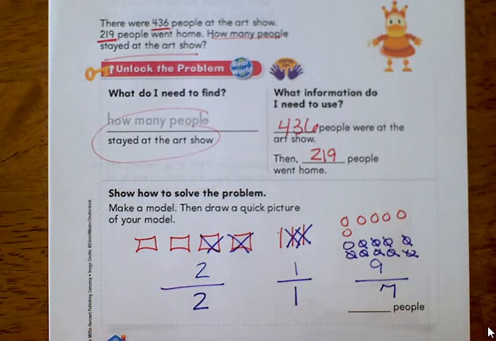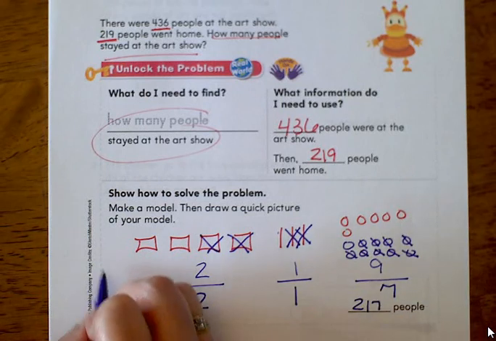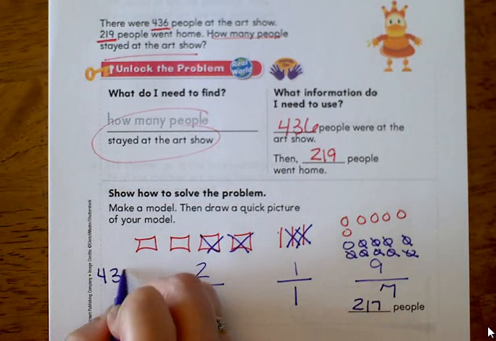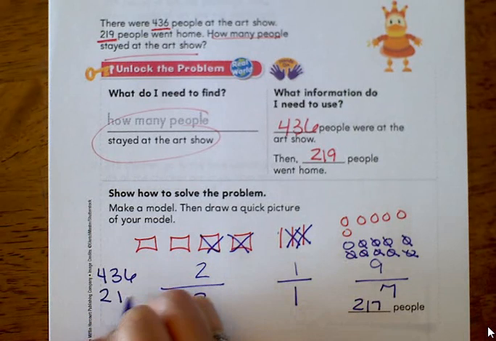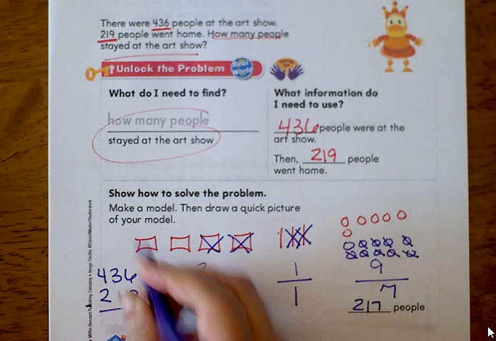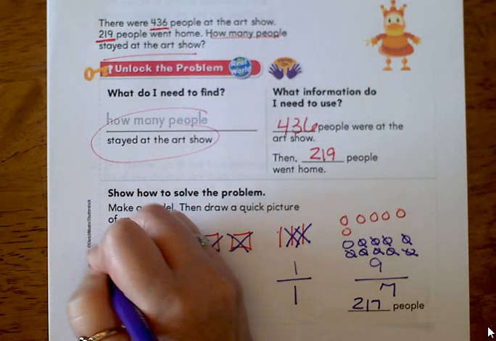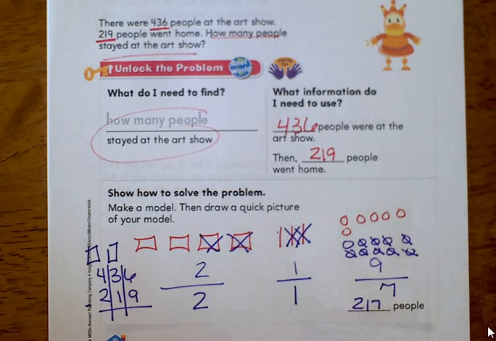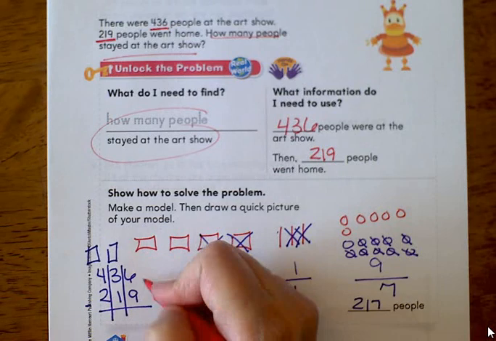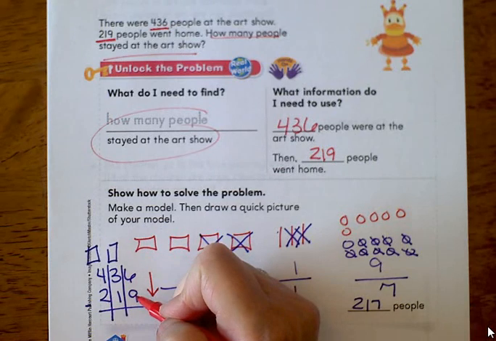So let's try it the way that your parents would do it. And we have 436 and 219, and we're going to subtract. And the one thing I always told you is make sure you line it up. And I'm going to put my boxes up here because that sometimes helps. And whenever I subtract, I always subtract going down. So I have 6. I cannot get 9 out of 6. I have to go to the neighbor.